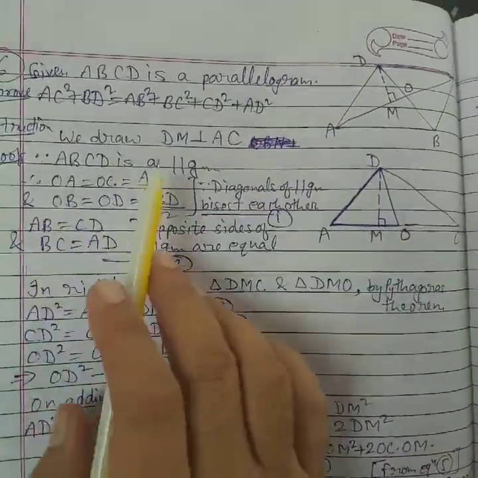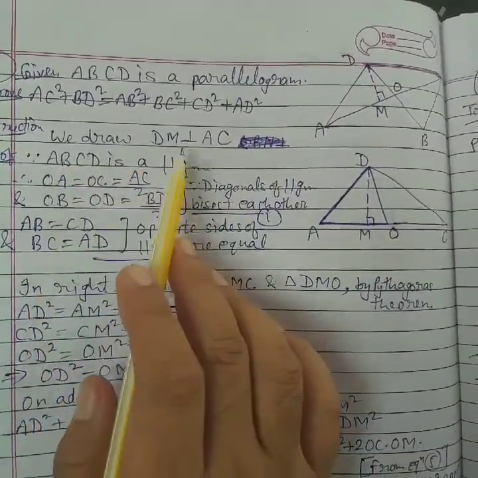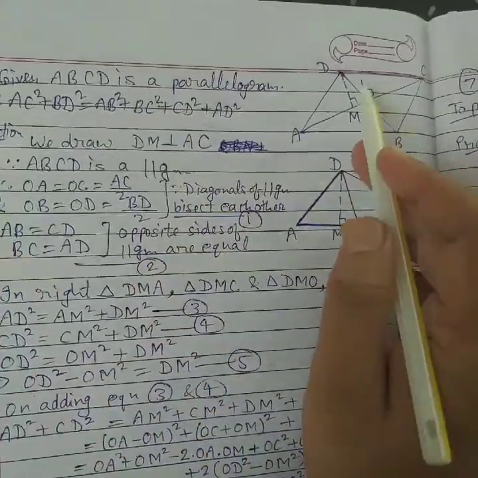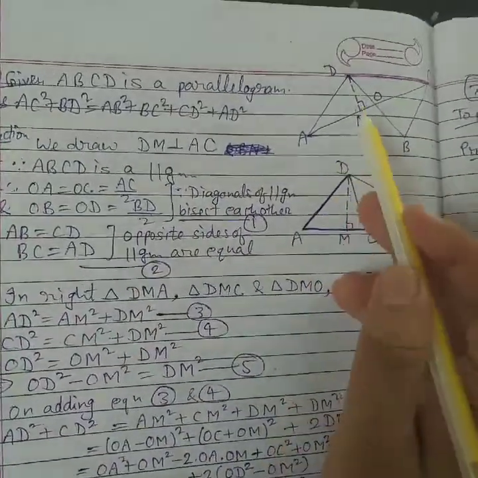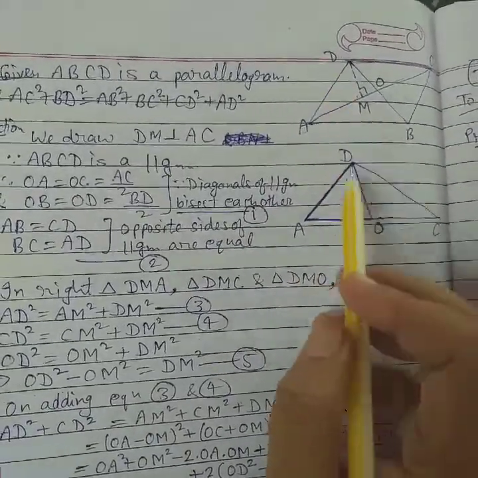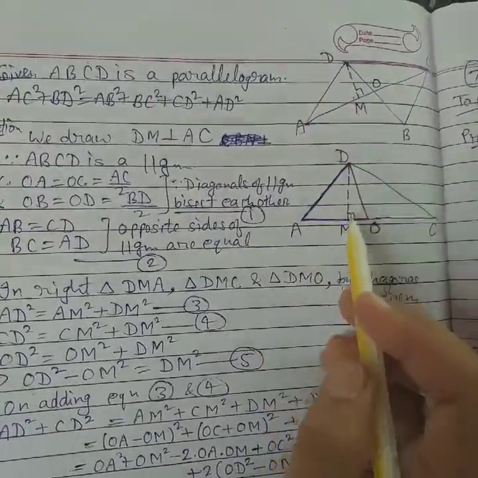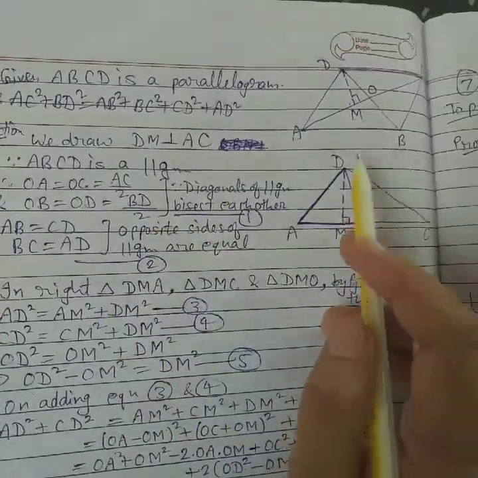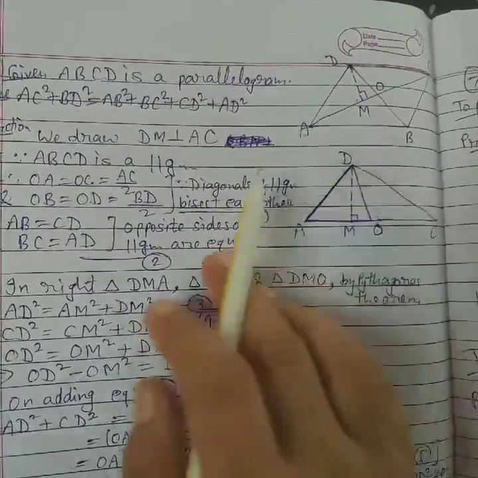Clear? Now for this we draw DM perpendicular on AC. We drew a perpendicular DM on side AC, and now we have drawn triangle DAC separately. In DAC, here DM is perpendicular on AC and DO is the median because diagonals of a parallelogram bisect each other. Clear? So O is the midpoint.